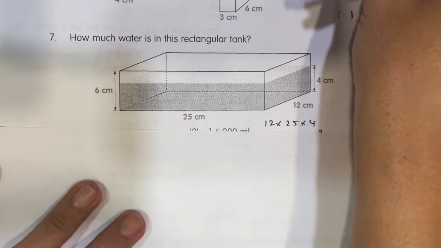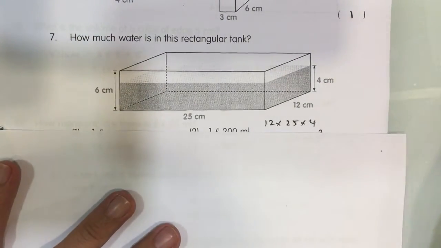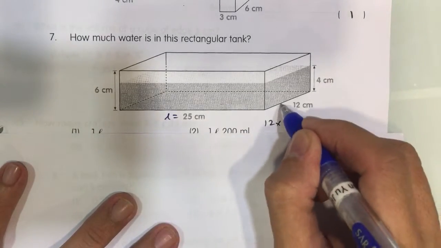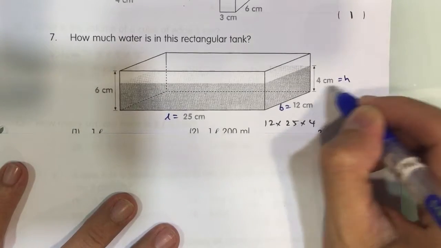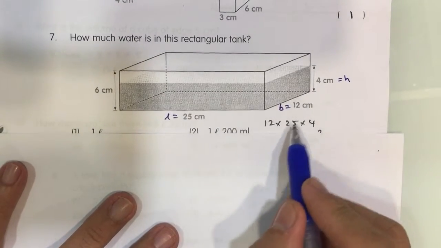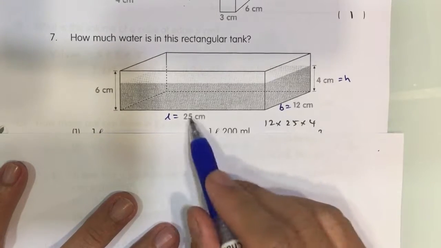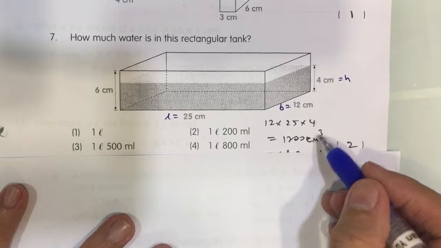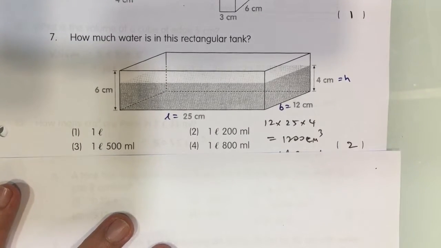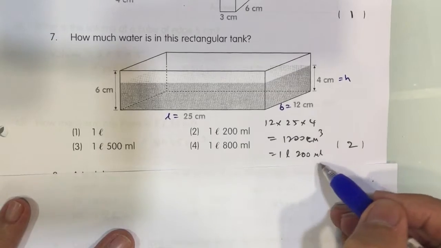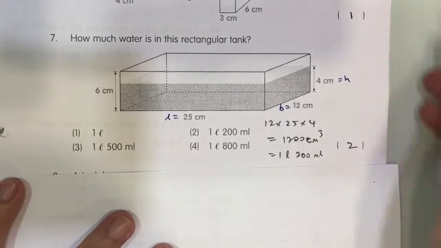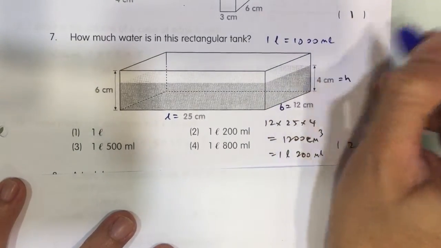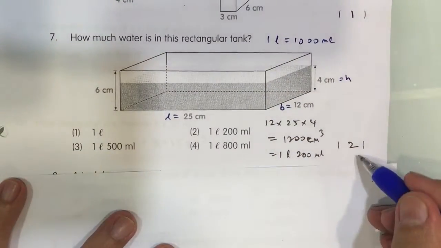Question 7. How much water is in this rectangular tank? So amount of water, you take length times breadth times your height, which is your 4. So I take 12 times 25 times 4. Work this out, you have 1200 cm cube. Convert to liter. This is 1 liter and 200 ml. 1 liter, reminder, is 1000 milliliter. So answer is part 2.